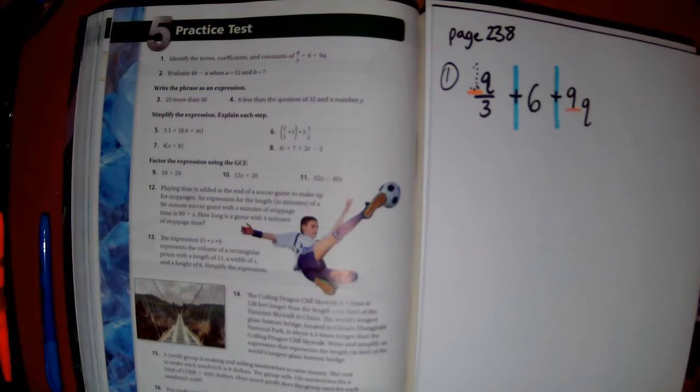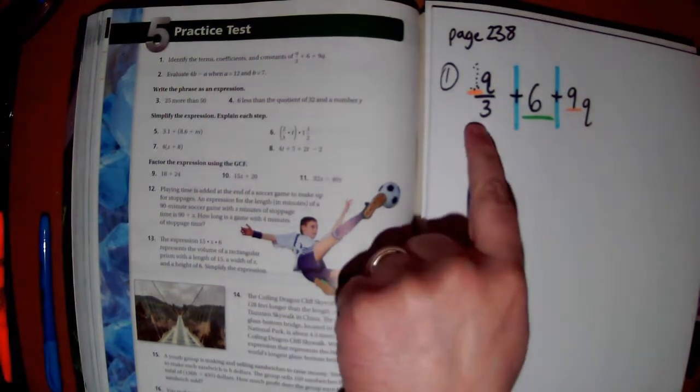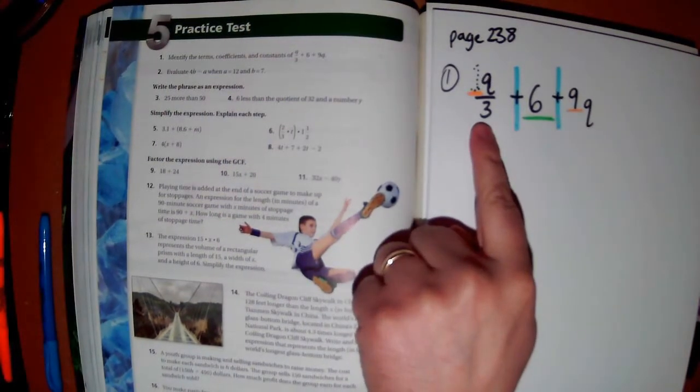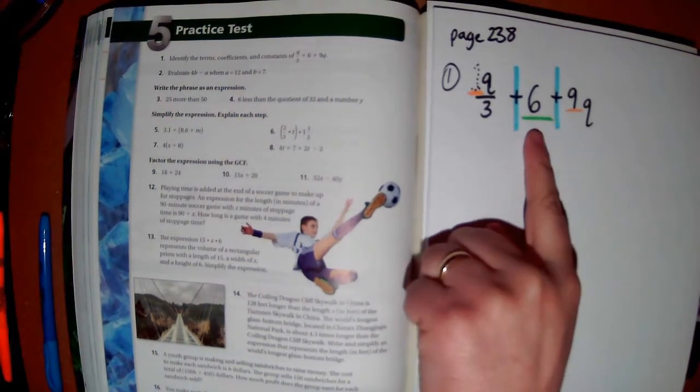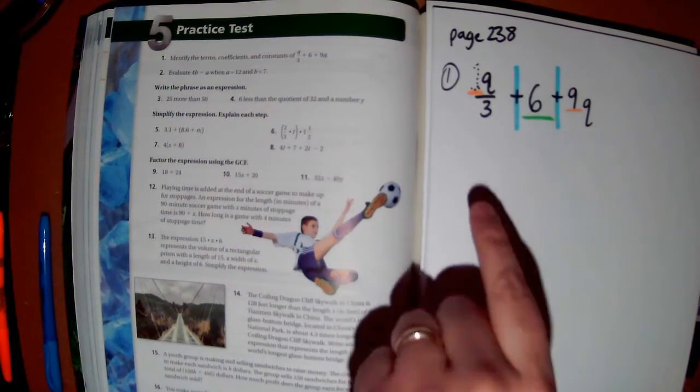And then finally it says the constants. To identify the constants, well, that's an easy one. And I have a green pen here to identify my constants. I have 6. 6 is a constant. Now you may be looking at this and say, well, wait a minute, what about that 3? Isn't 3 a constant? Well, actually, a constant is just a term that has no variable part. In this case, the 3 is there in the same term as 1q divided by 3. That means that that 3 is not a constant in this particular expression.